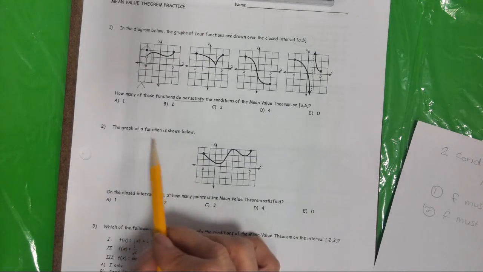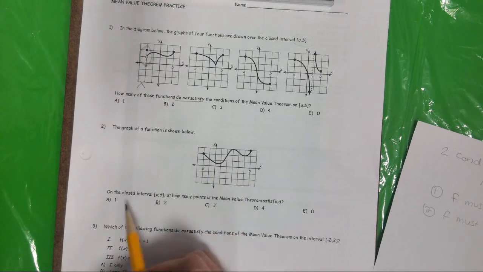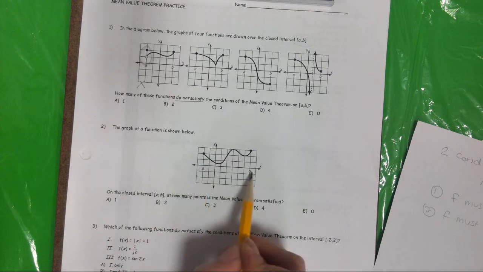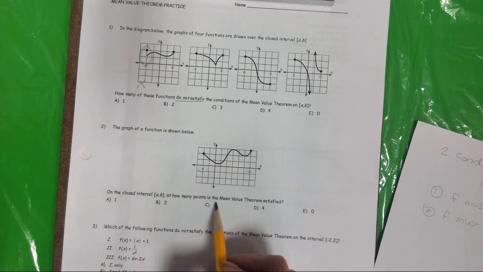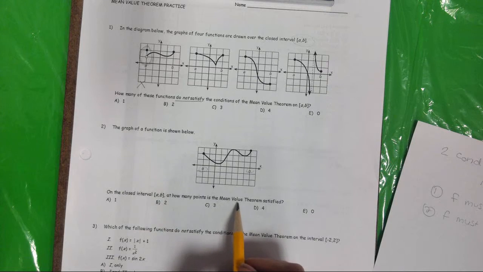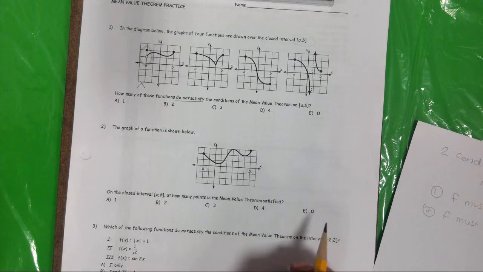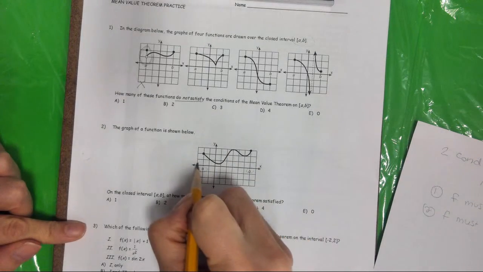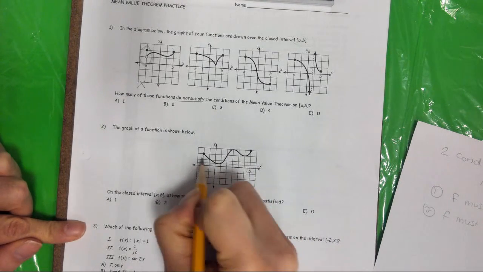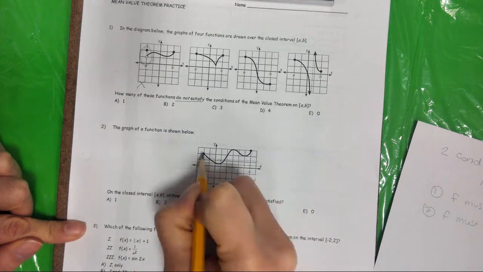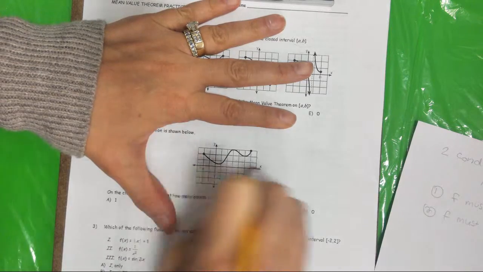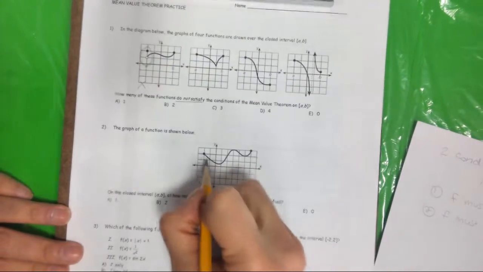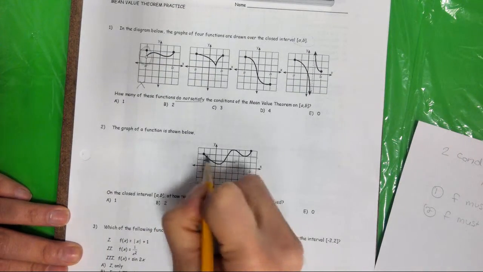Example number 2. This graph is shown below over the closed interval a to b. At how many points is the mean value theorem satisfied? So what I can do is draw secant lines through this graph.